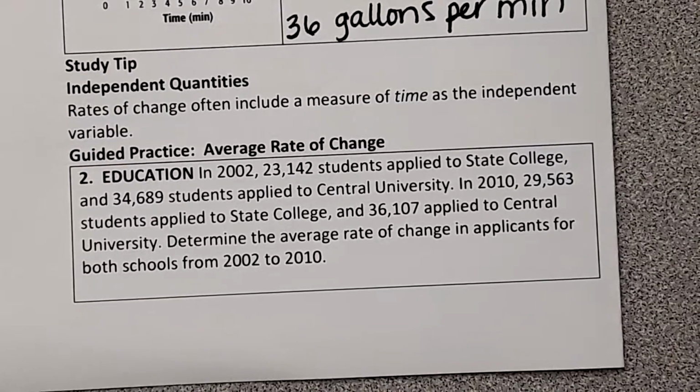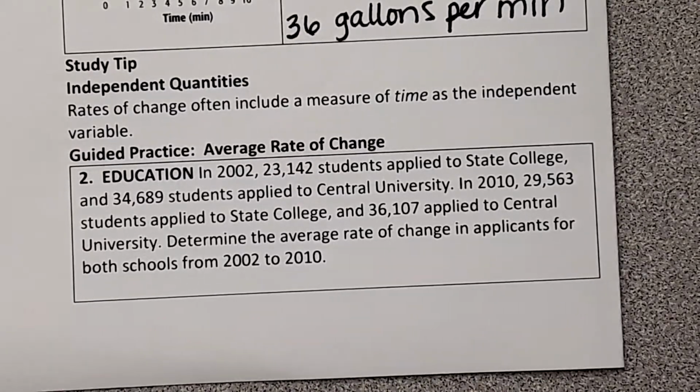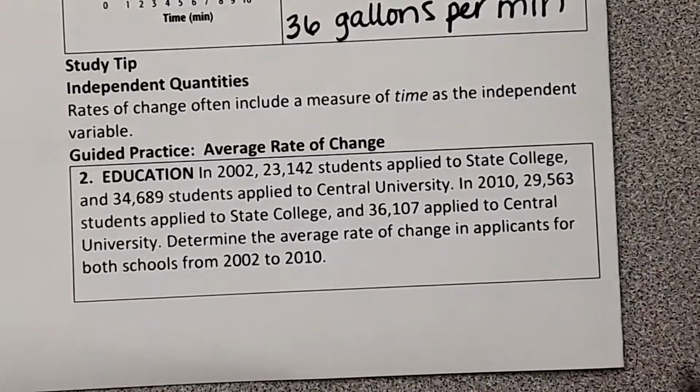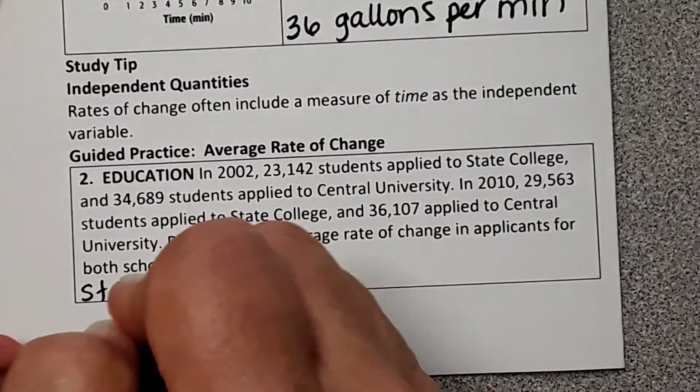Okay, so it wants to talk about the rate of change in applicants. So what do you think is going to be in our numerator? What numbers are going to be in our numerators? The year or the applicants? The applicants. We have two schools, and you can't do both, so we're going to do the State College.